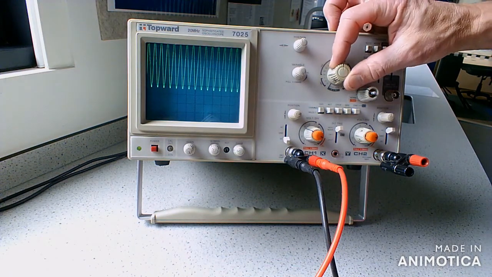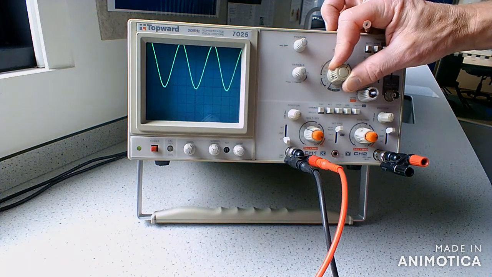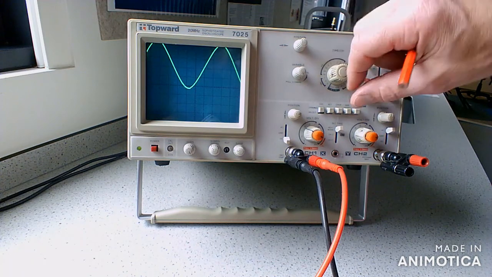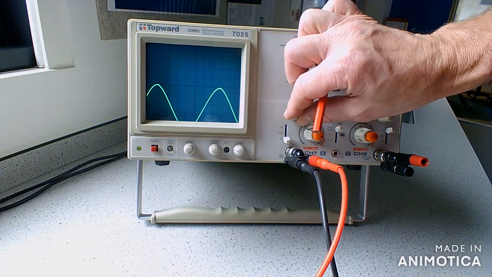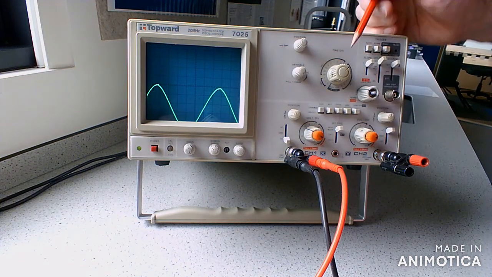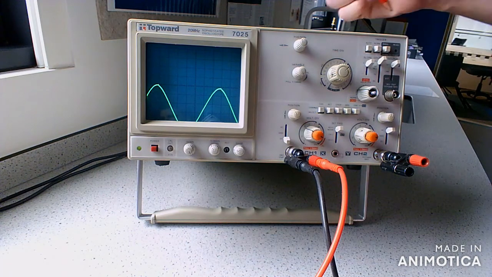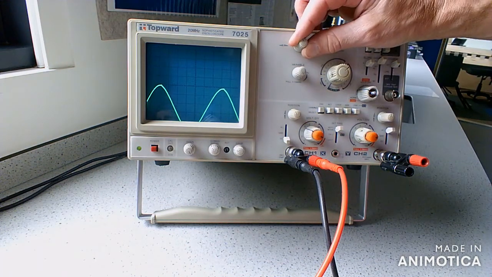So I'm going to adjust this and I'm going to turn it so it takes less time to cross each square. And again, that's quite a nice large scale. You'll make it a lot easier to measure if you've got them further apart. So what I've got here is 50 microseconds per division. So each square is 50 microseconds.